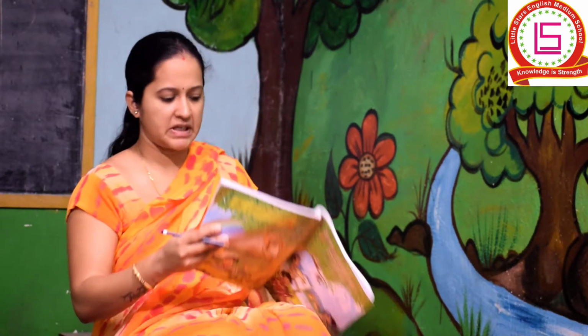This groundwater comes out of the ground in some places. Where the land is on a lower level, water comes out from there, and that is called a spring.